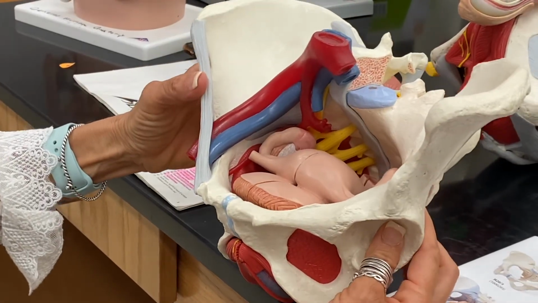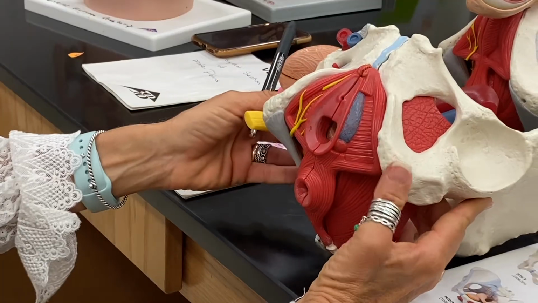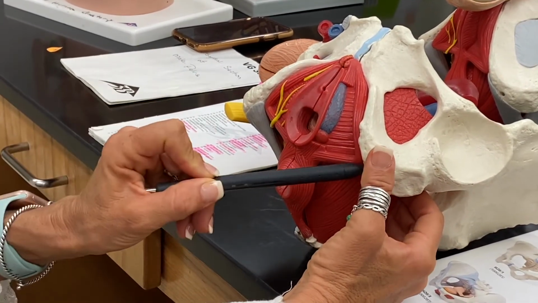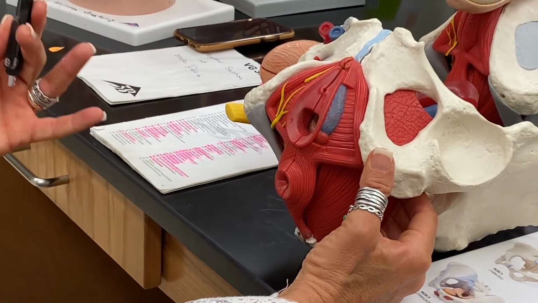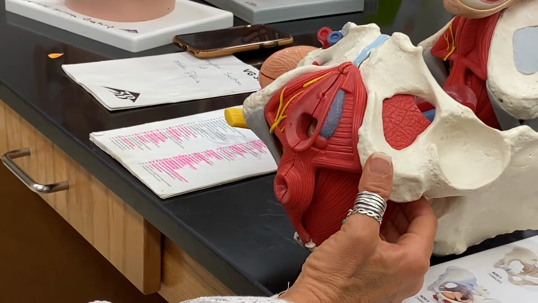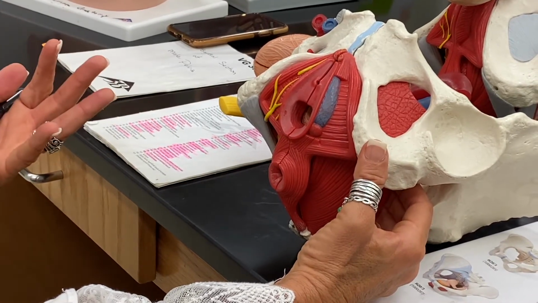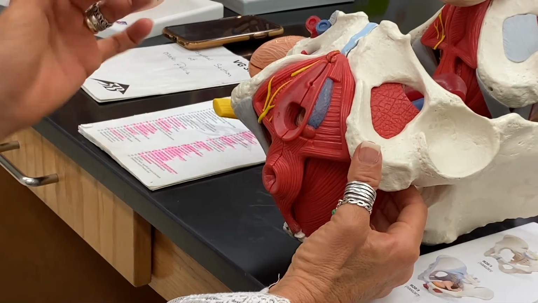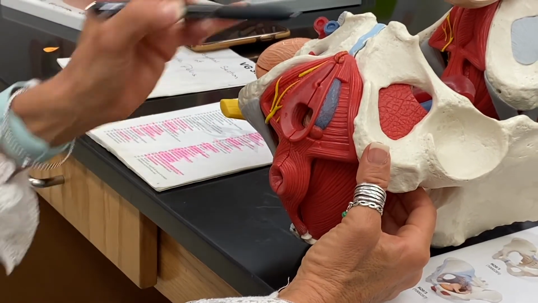Now, in addition to that, if you turn this model and look at it inferiorly, now you can see the perineum, and you can see that basically the muscles again are the same, but they're just smaller. In fact, that's why when we teach the perineum, we usually use a male model or male pictures, because these structures are a little bit more prominent. So here's the perineum. You need to know the borders of the perineum.